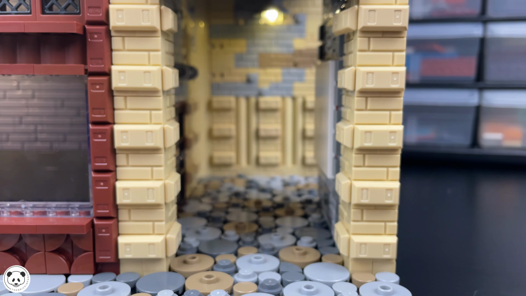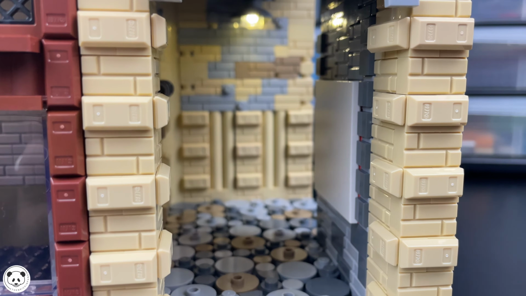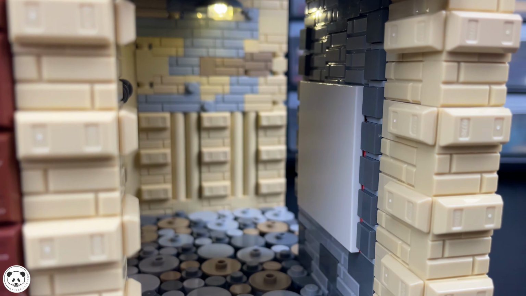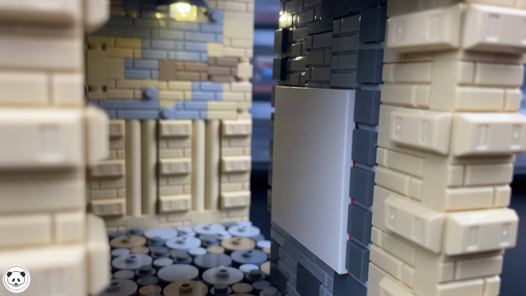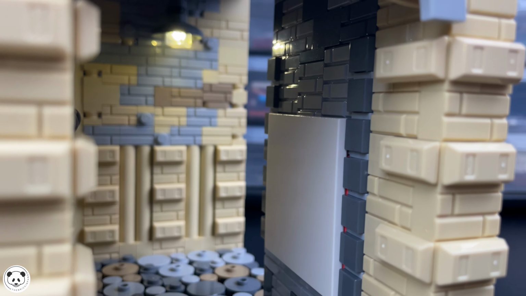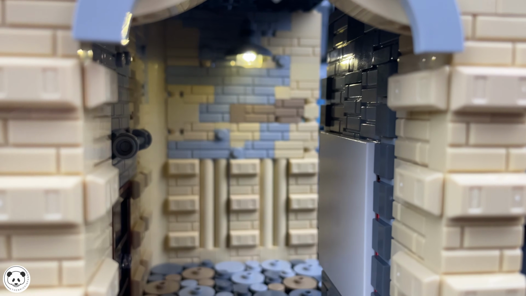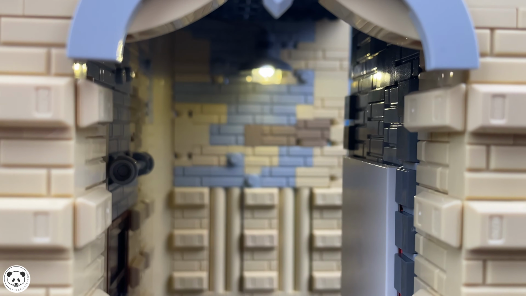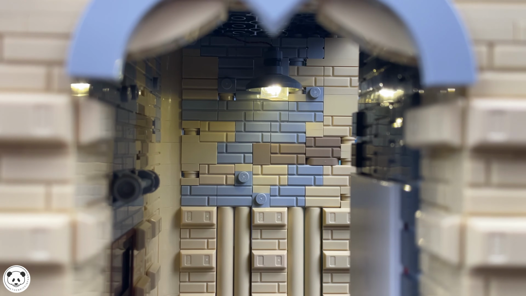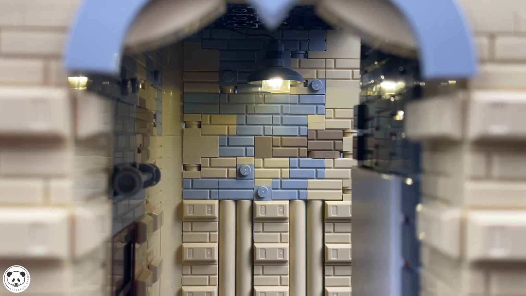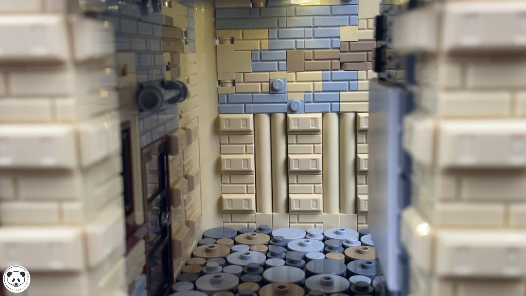I wanted this to feel like a nice little cozy corridor in the city. I need to go back and add a sticker to this white 6x6 tile and maybe flesh out the details here a little bit more. You can also see that I've used a different cobblestone pattern here with round tiles and plates versus the typical 1x1 plates and ingots. I did want to stick a little light in here because when you put this in my city, it leads your eye to the back of the build. So it's nice to have a little bit of illumination.